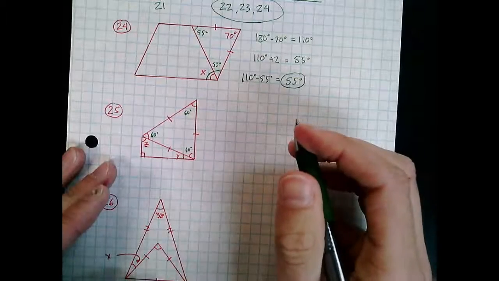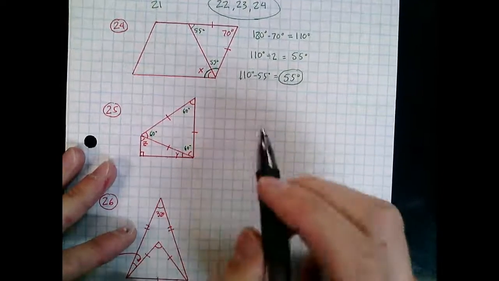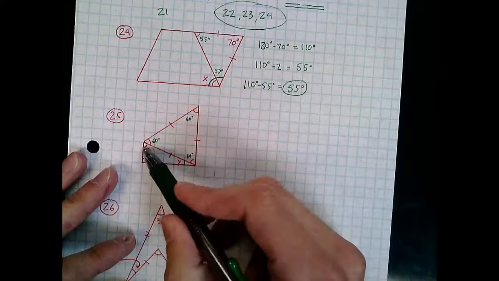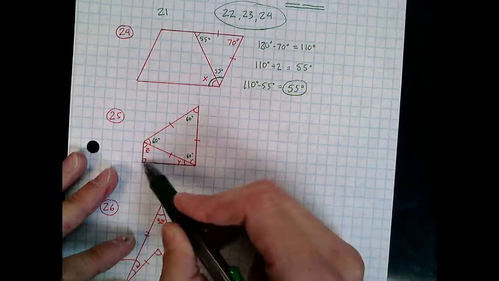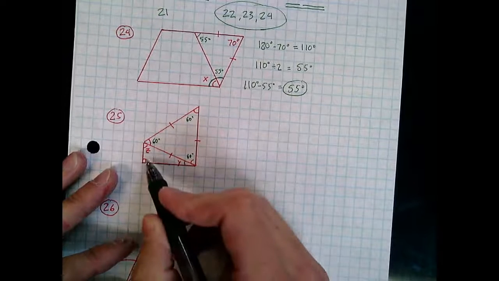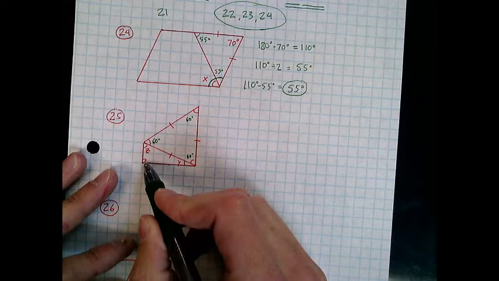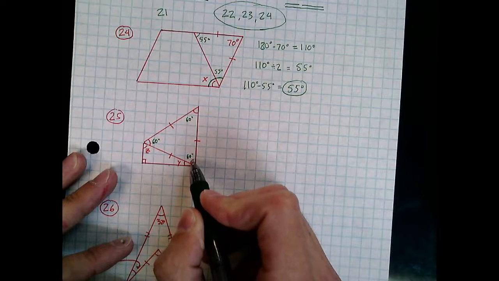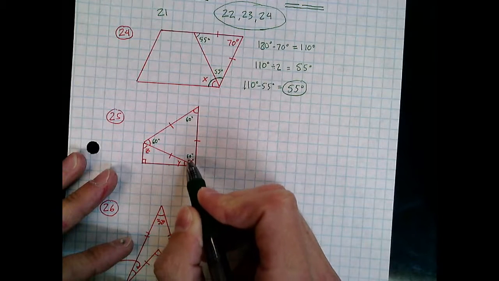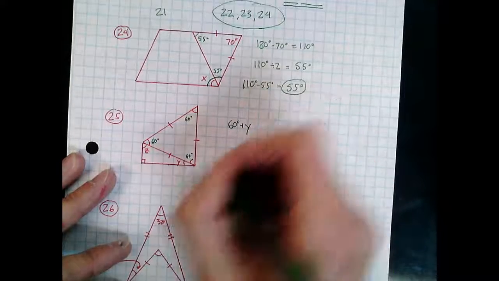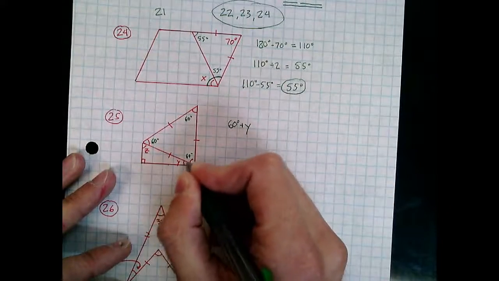Well, if it's a trapezoid, then there are some pairs of angles that add up to be 180 degrees. These two and these two. Ooh, and this is already 90 degrees. I can see right away because it's a right angle. So 90 degrees plus this equals 180, which means that 60 plus whatever this y is has to be the other 90 degrees.